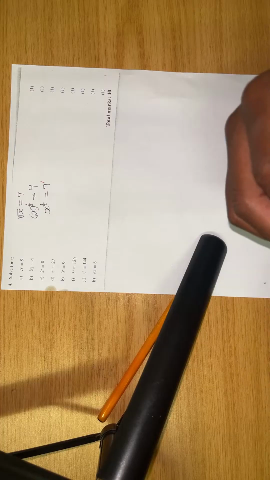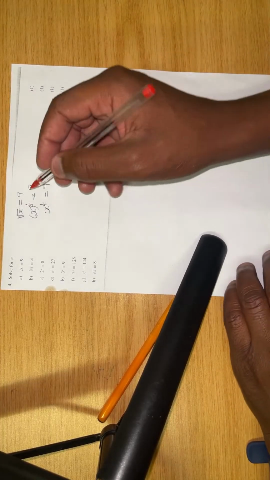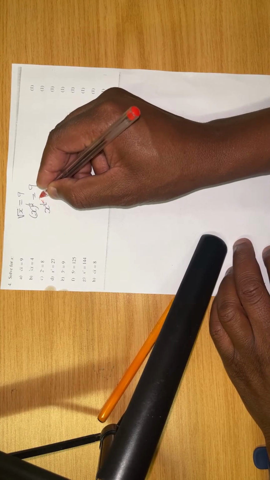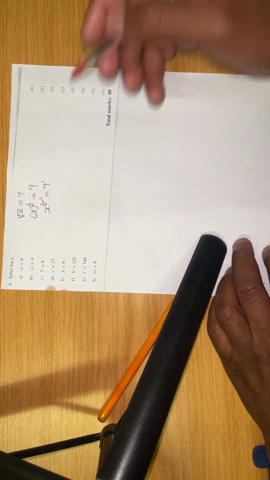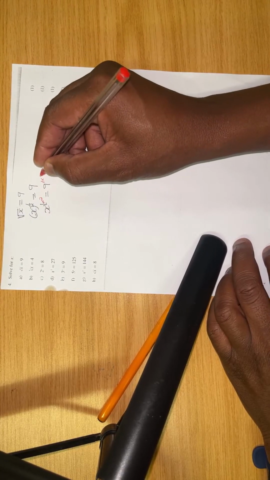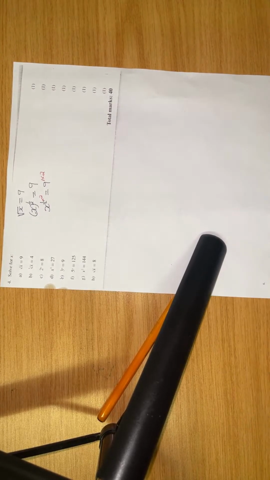So to get rid of half, you will be multiplying by 2 divided by 1 both sides. So let me multiply by 2. You multiply the exponent by 2, okay?